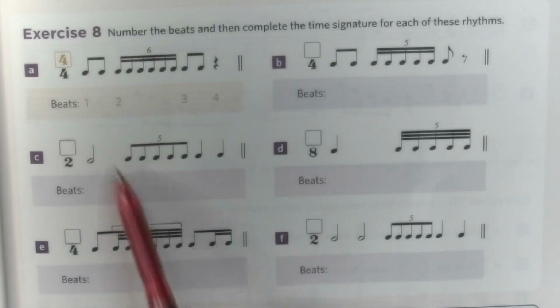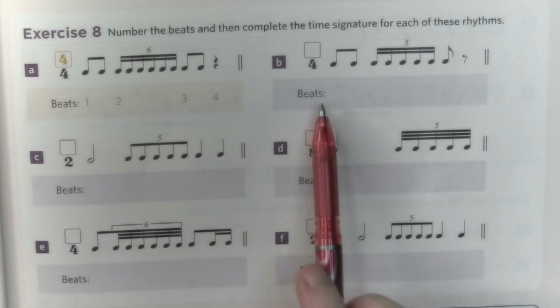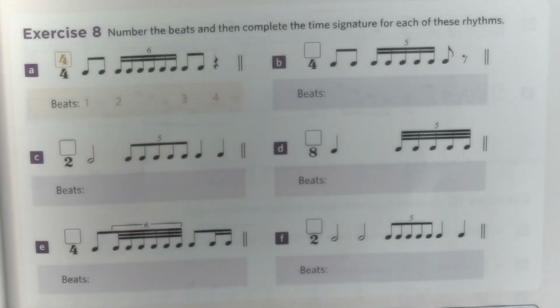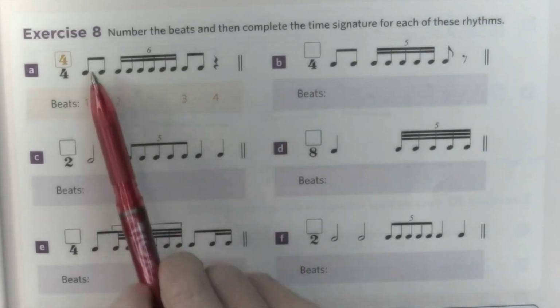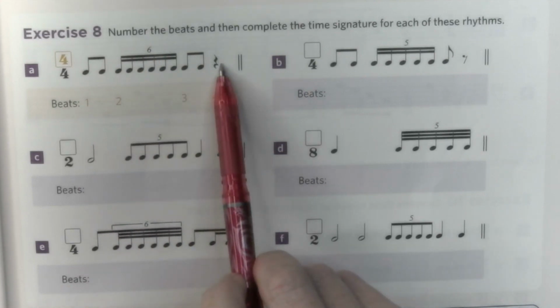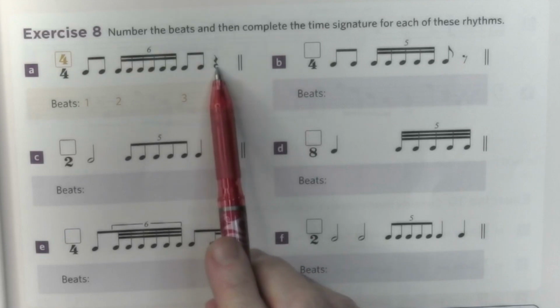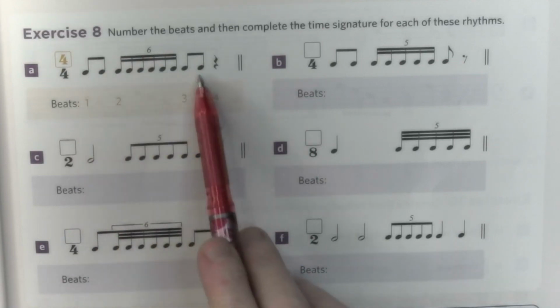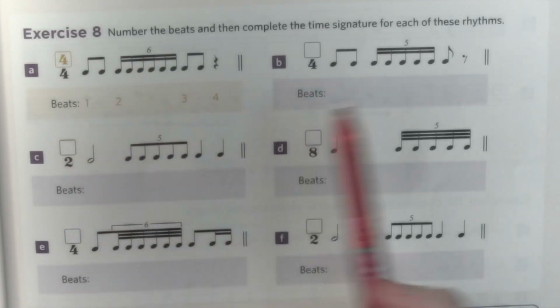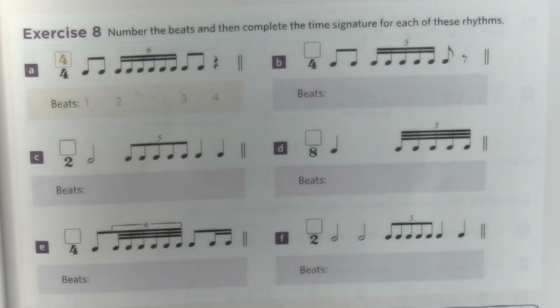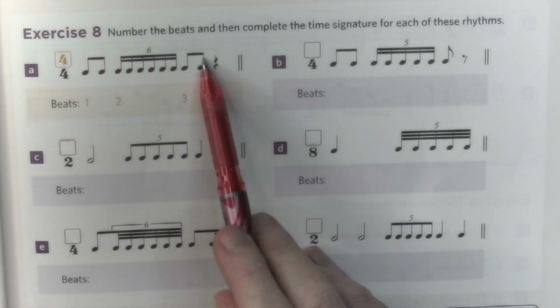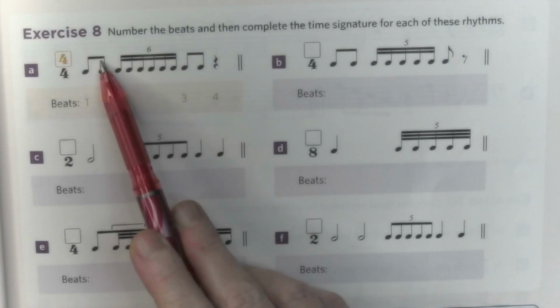Exercise 8 asks us to write the number of the beats and then complete the time signature. We have 1, 2, 3 and 4, this whole thing. So do you see the way I counted? I went straight to the easy things, and then the remainder is the same count. Must be the same beat. 1, 2, 3 and 4.